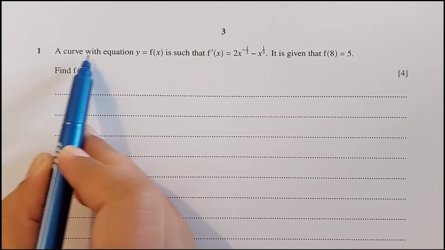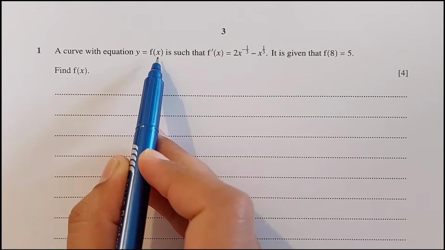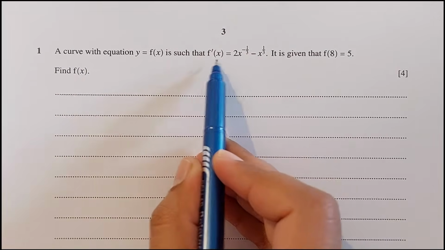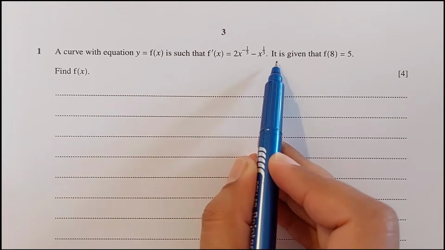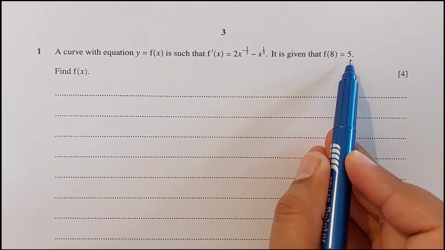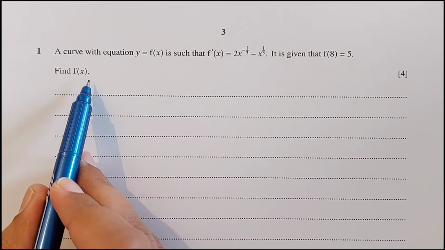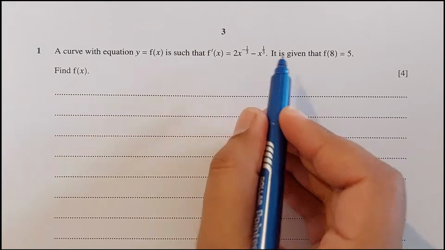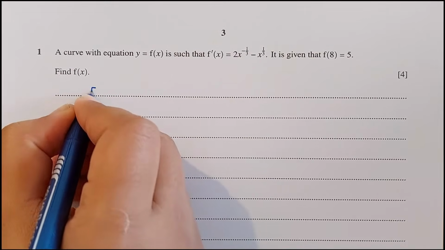Question number 1. A curve with equation y equals f of x is such that its first derivative f dash of x equals this. It is given that f of 8 equals 5. Find f of x. So we have been given f dash of x, and we have to find f of x.